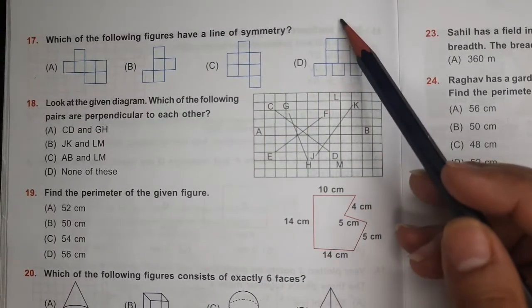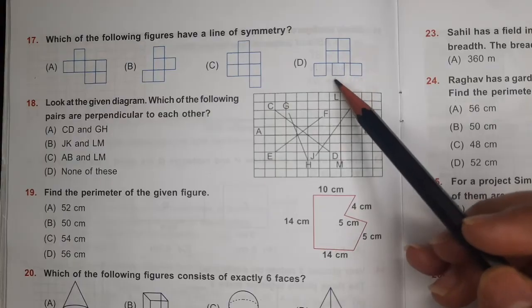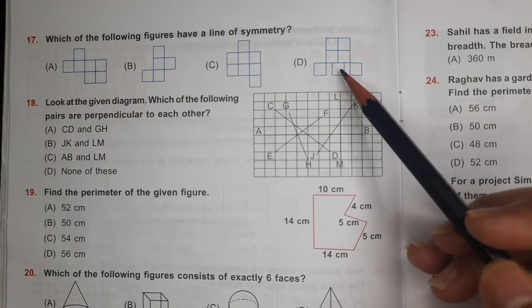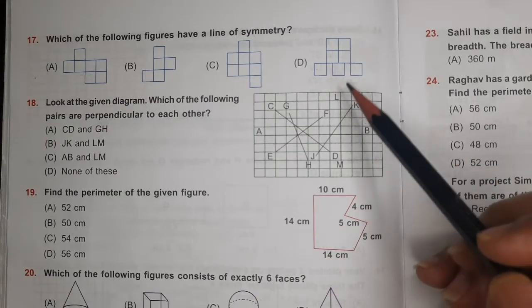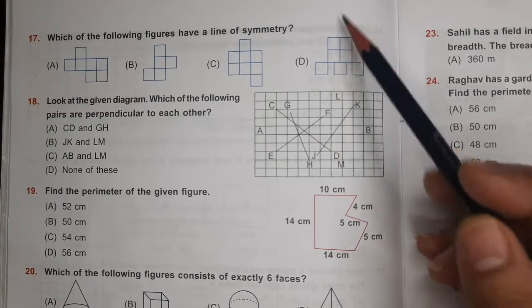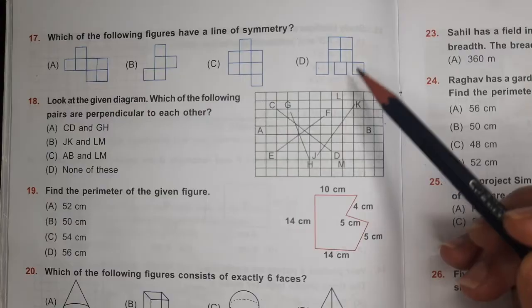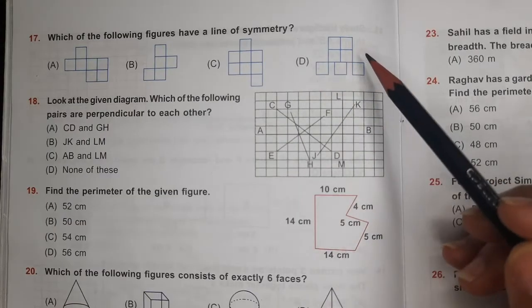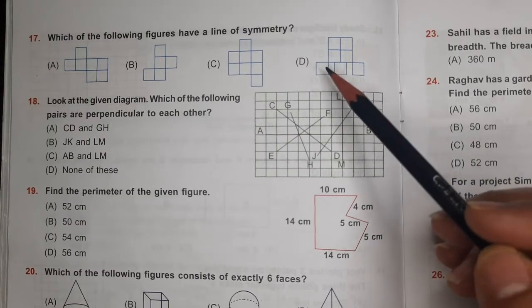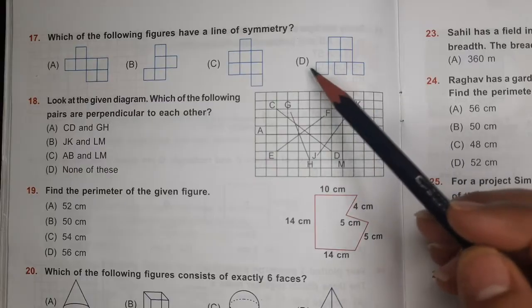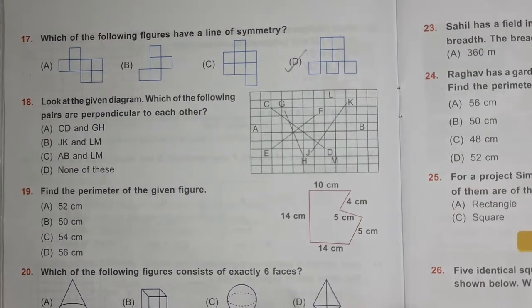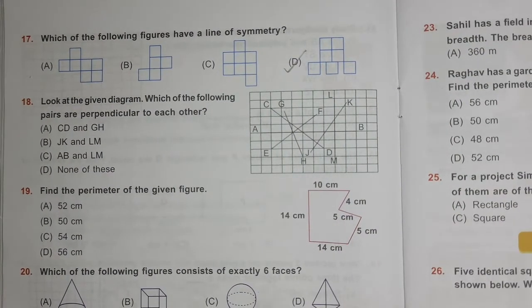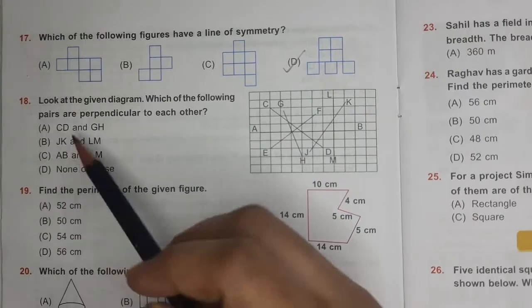If I put something vertical maybe from here, then this will overlap, this will overlap, this and this too. Yes, so this has a line of symmetry which is vertical, like a standing line. And horizontally it has no line of symmetry because there is nothing here, nor in the middle, nor here. So option D has a vertical line of symmetry, so that is why it is the answer to this question. Question number 18.